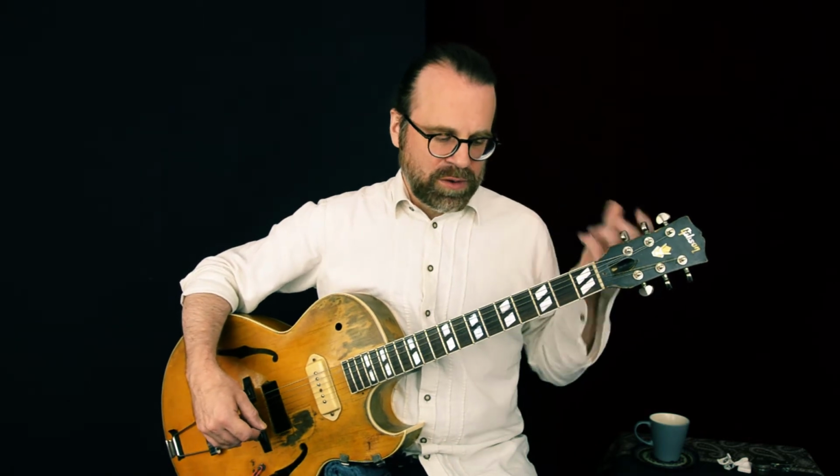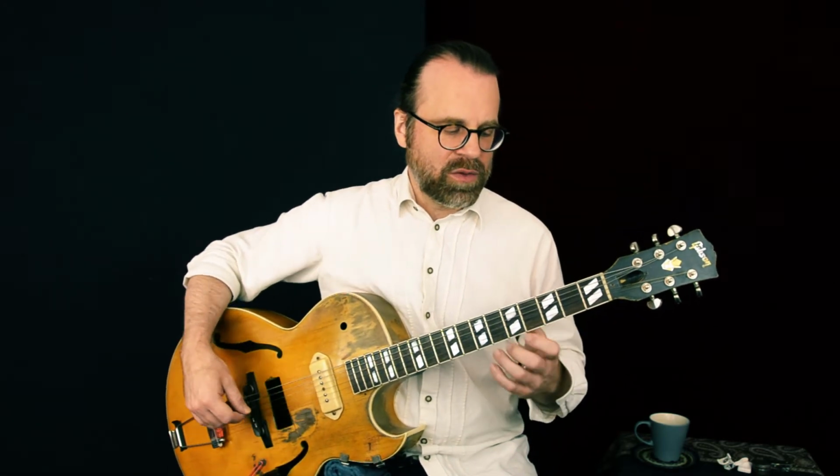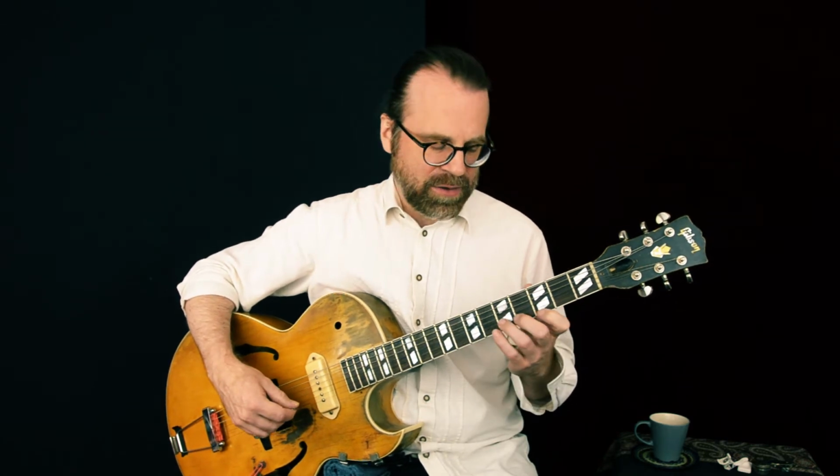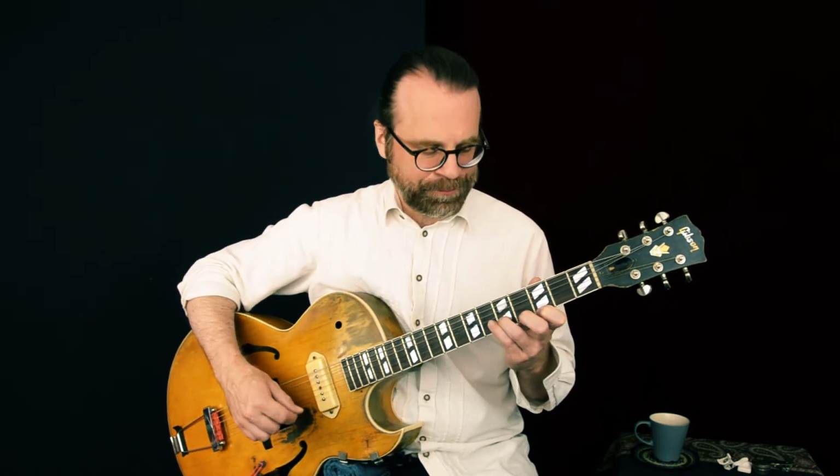If you just stick with one chord, you can also do the whole study in a more systematic way. You can go from the close position intervals in E minor.